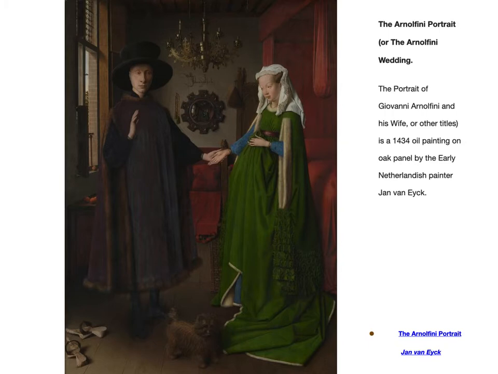When we look at oil painting from the 1400s, we're seeing Northern Renaissance painting.